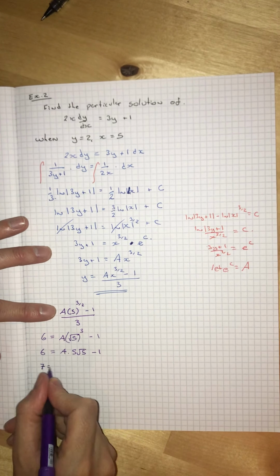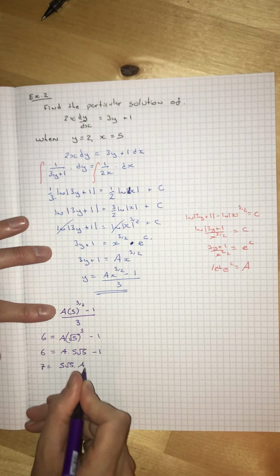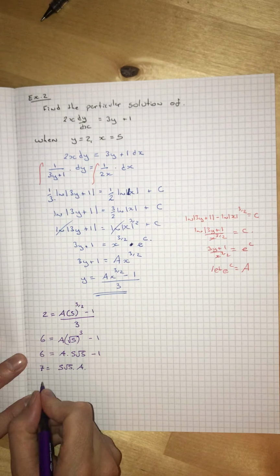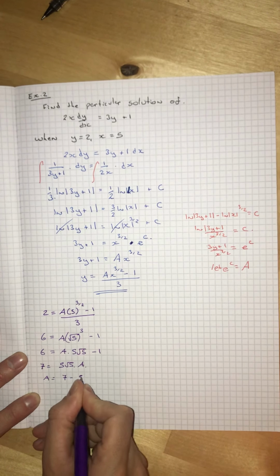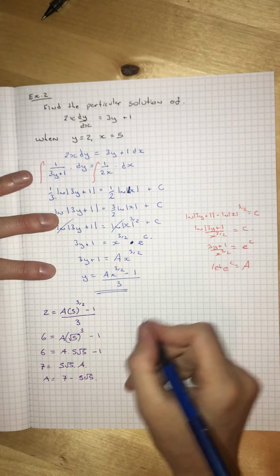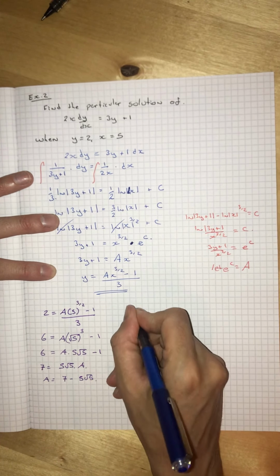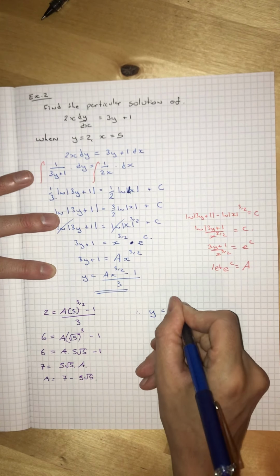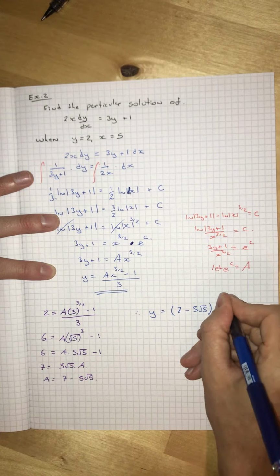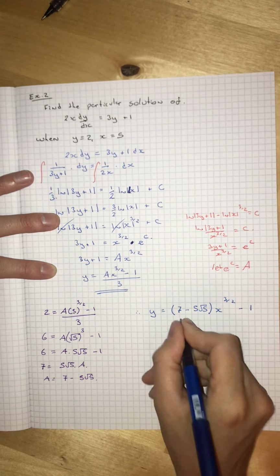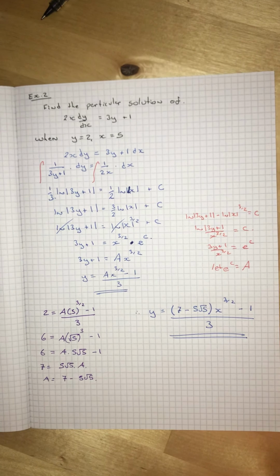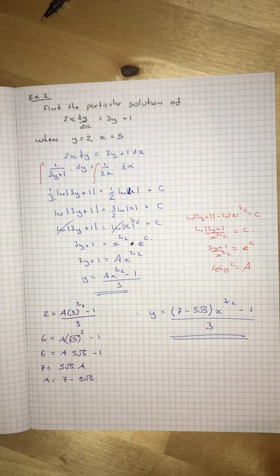So we get 7 equals 5 root 5 a, which is then going to give us a equal to 7 over 5 root 5. That will then allow us to substitute in for y equal to 7 over 5 root 5 times x to the power 3 over 2 minus 1 all over 3. And that is our particular solution to that equation.